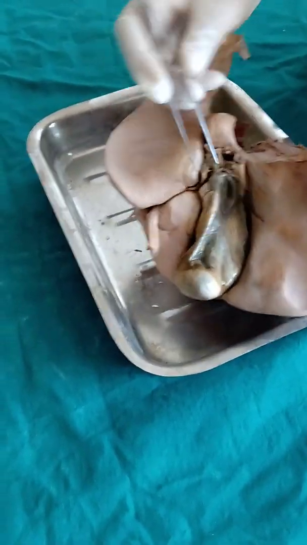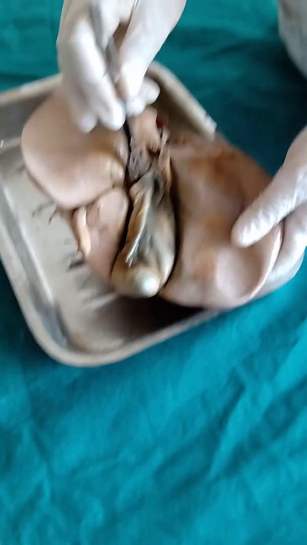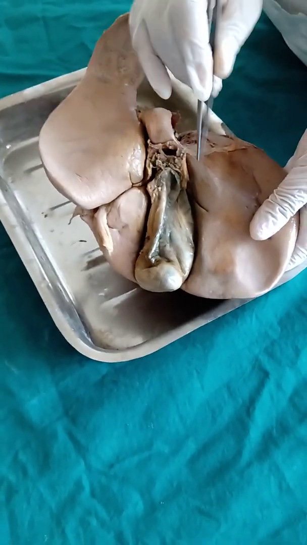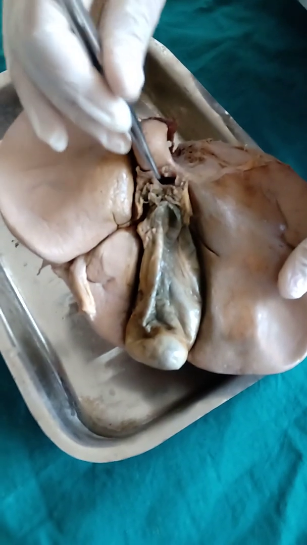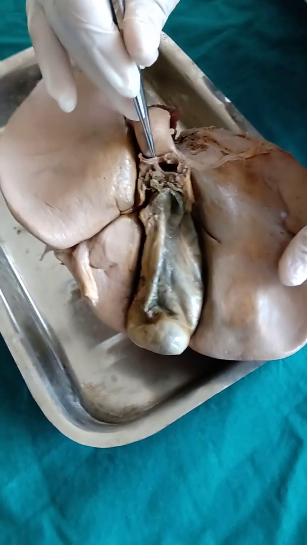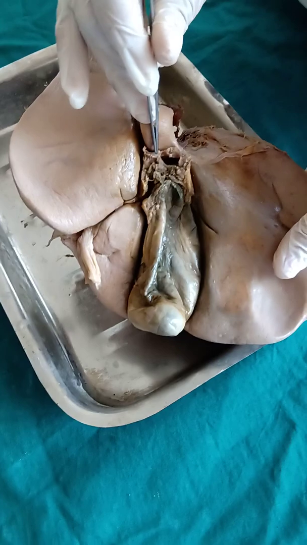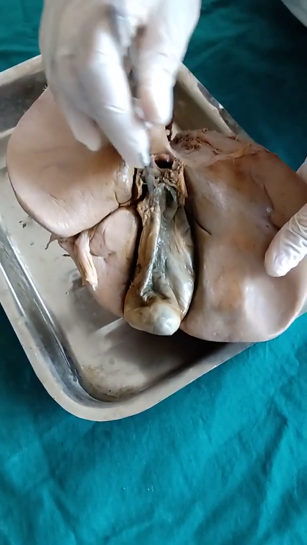Now coming to the porta hepatis. This porta hepatis is a fissure around 5 cm in length, and the margins of this fissure give attachment to the lesser omentum.